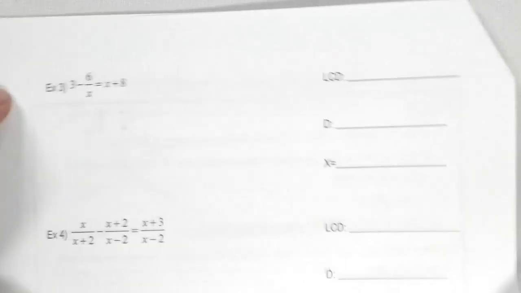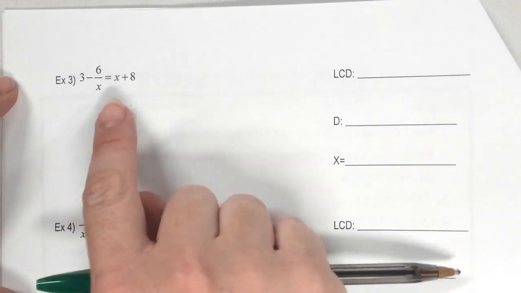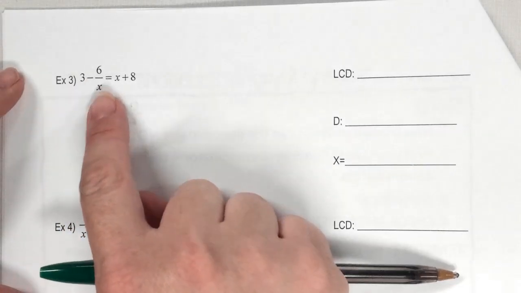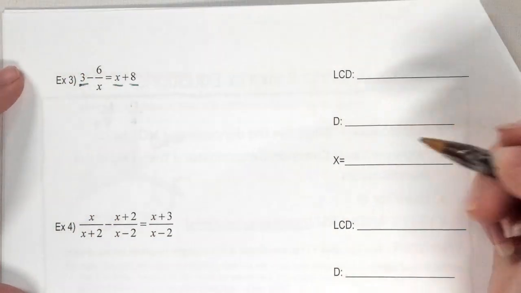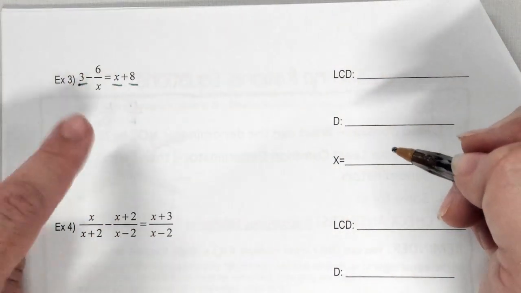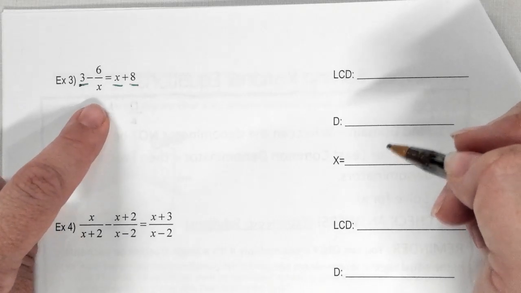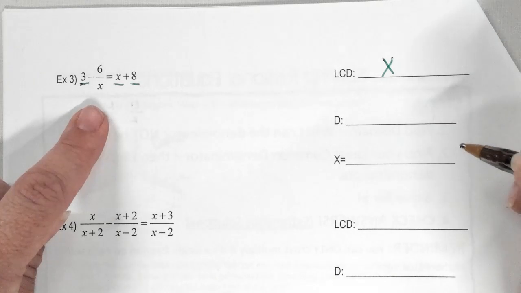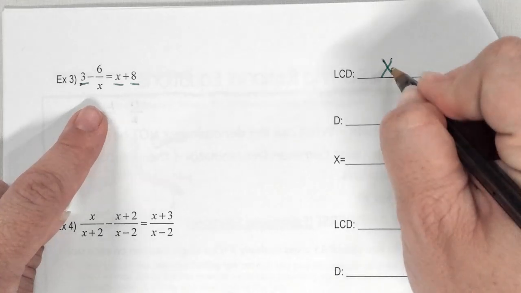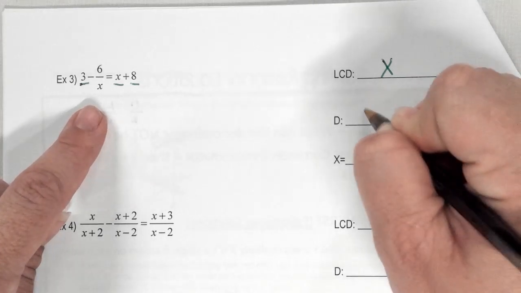So if we look here, I see I only have one fraction. However, I have 4 terms. This is a term, this is a term, this is a term, this is a term. Yes? What's my denominator in my one fraction? So the nice thing is when only one of them is a fraction, that's your least common denominator. And what can x not equal? 0.